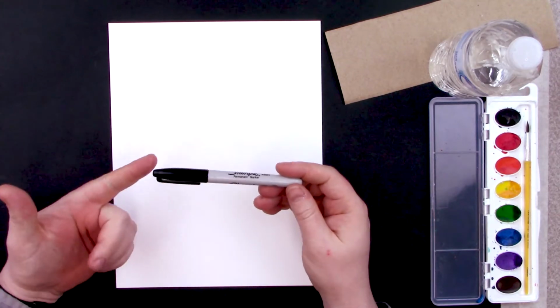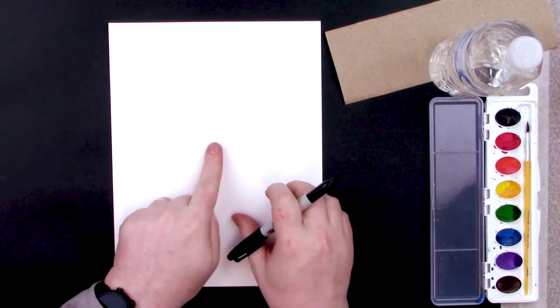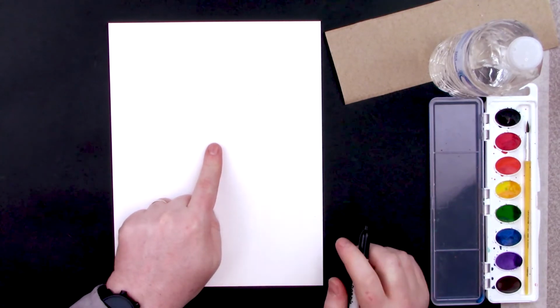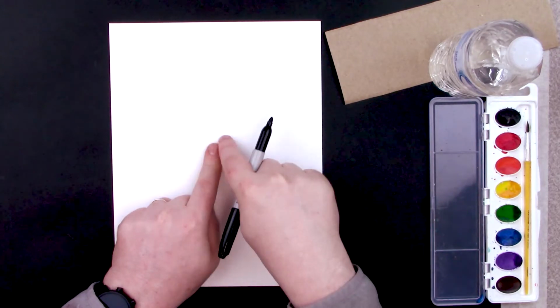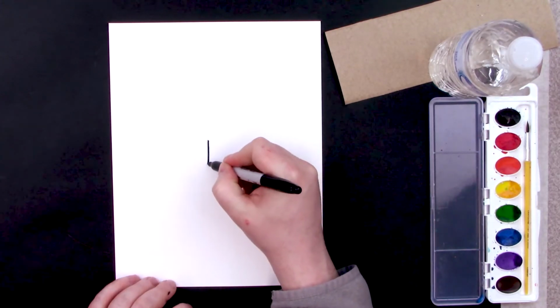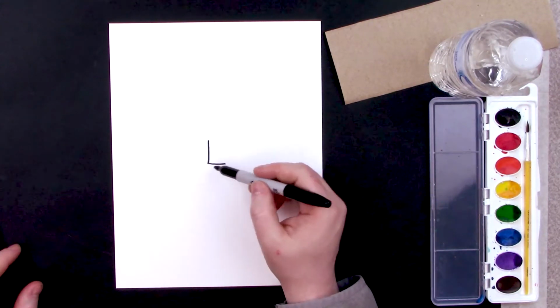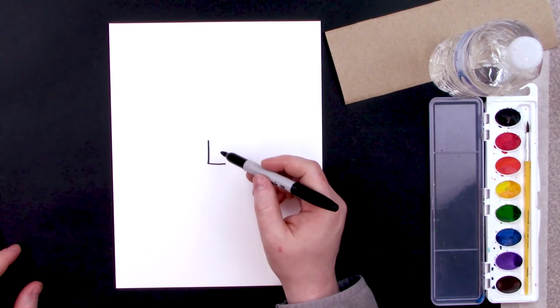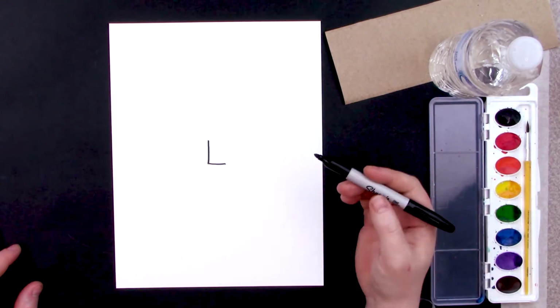Anyway, the first thing we're going to do is we're going to point right in the middle of your paper. Don't point at the top. Don't point at the side or the bottom or the corners. Right in the middle, we're going to write the letter L, capital L. Now, I know some of you are thinking right away, wait a minute, Mr. New, this isn't writing class, this is drawing class. Why are we making letters?